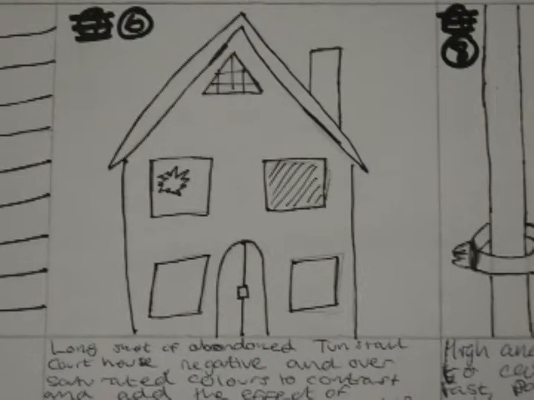Sixth shot we have is a long shot of the abandoned Tunstall Courthouse, which will effectively be shot and edited in negative and oversaturated colours to contrast and add the effect of disorientation amongst the audience, and at the same time there'll be eerie, non-diegetic sounds.